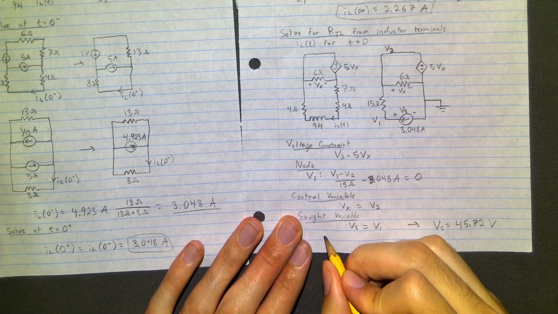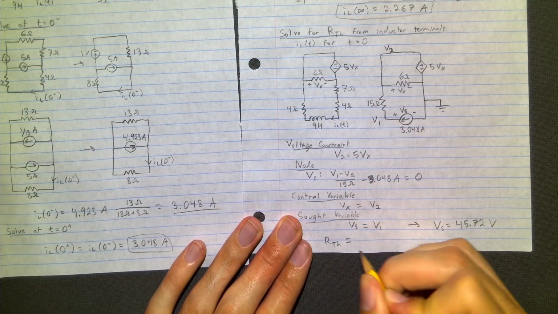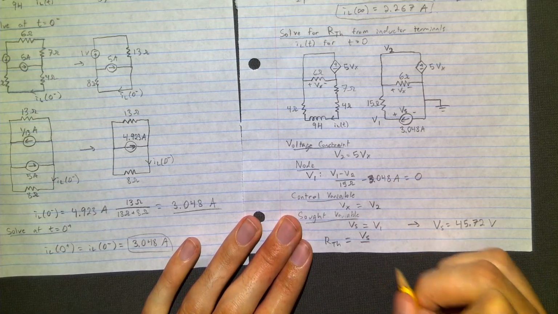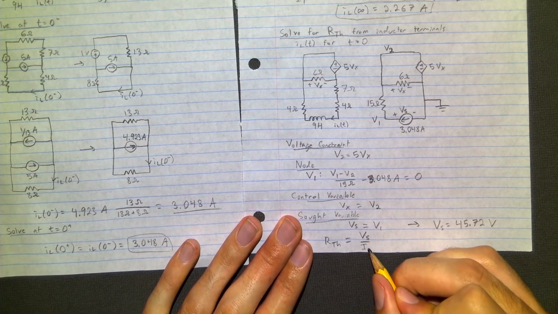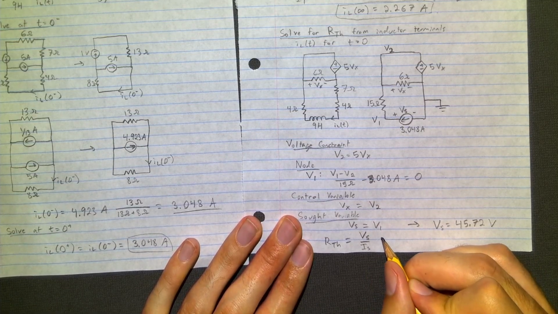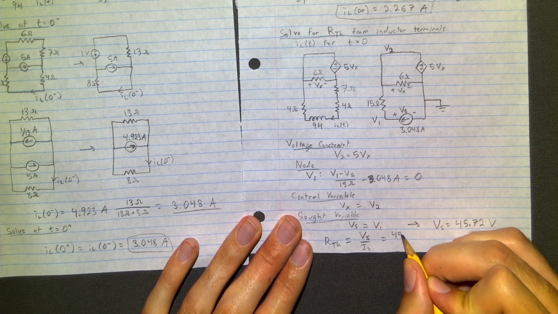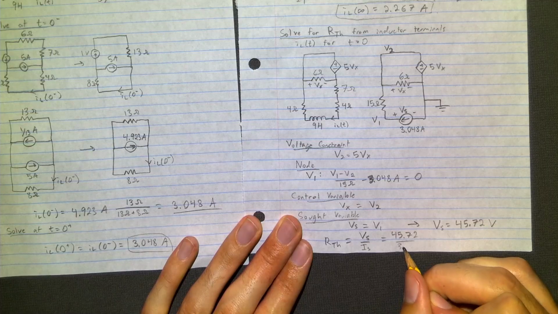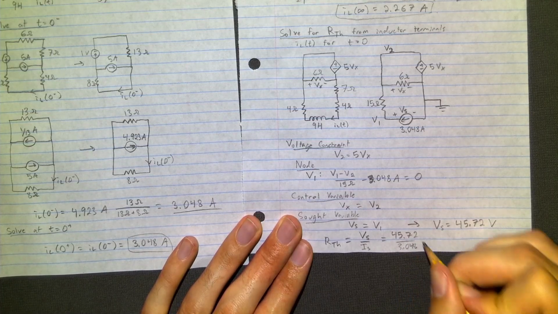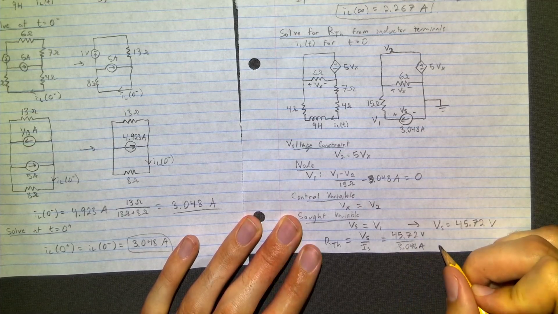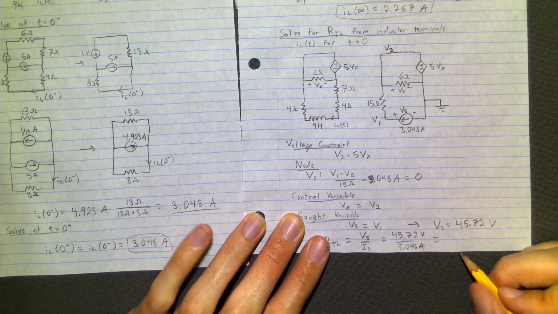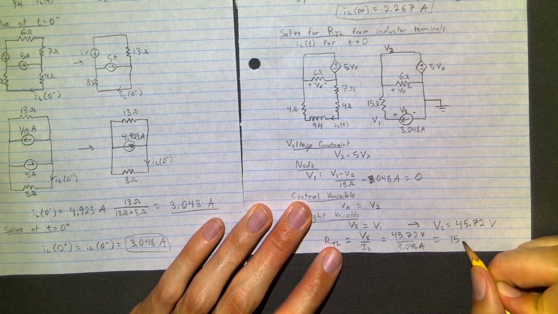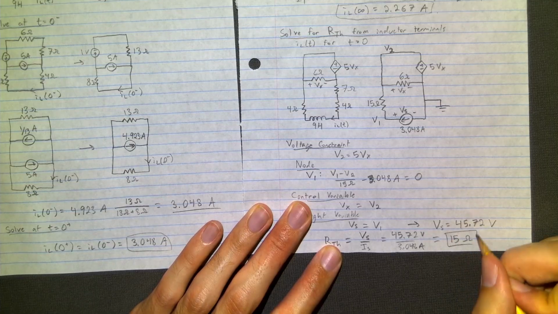And then R Thevenin is just going to be equal to Vs, or the voltage supplied by the source, over the current supplied by the source, 45.72 over 3.048. And that's going to be equal to 15 ohms. So R Thevenin is 15 ohms.